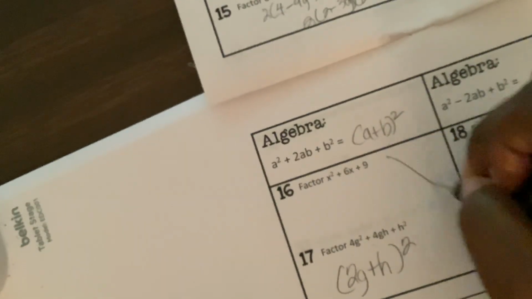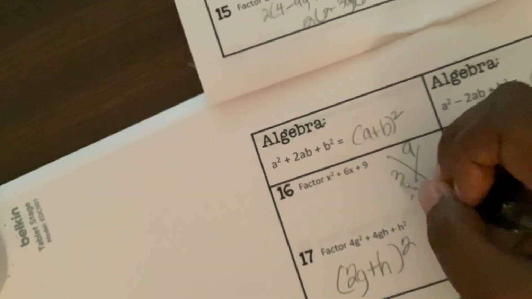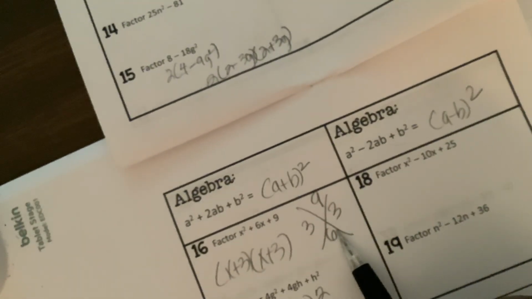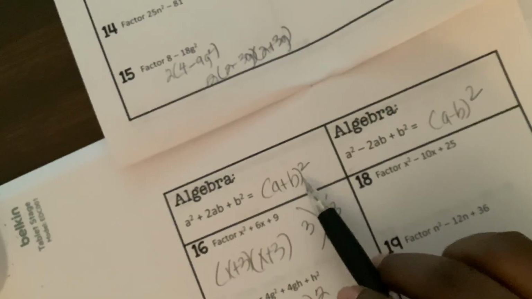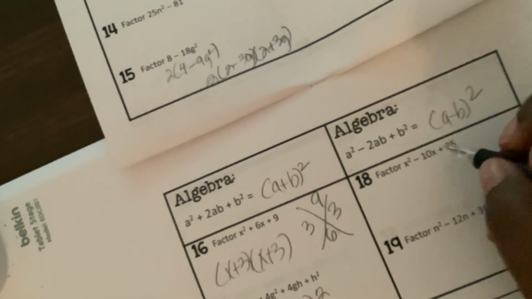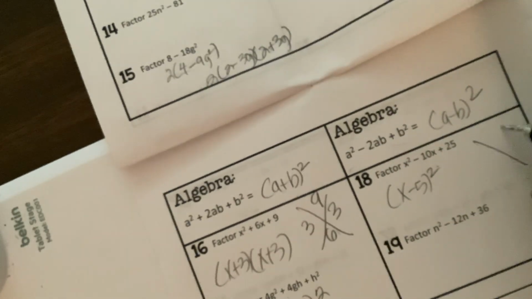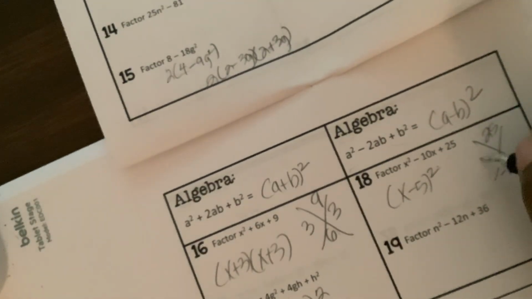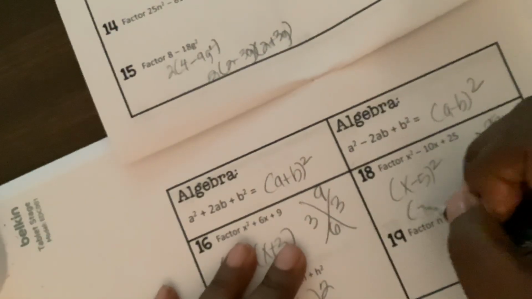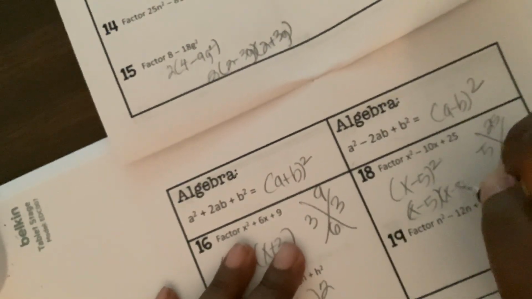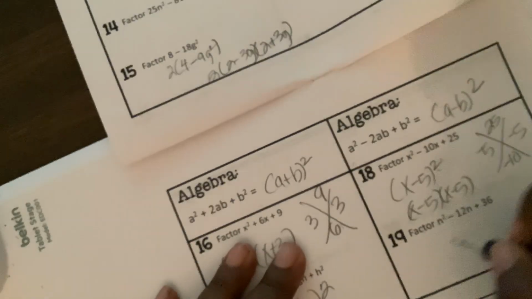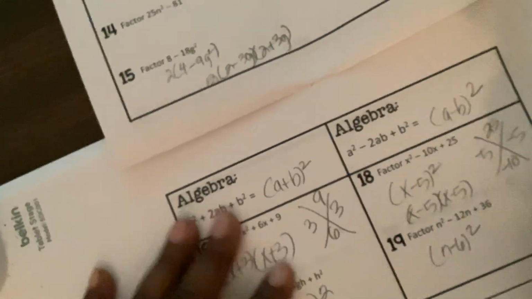But, you know, on the test, this is the way I taught you. Factors of 9 that add up to 6, 3, 3. So x plus 3 times x plus 3 is perfectly fine, okay? You can factor it like that. That's something you'll memorize when you get into Algebra 2. For this one, it's going to be x minus 5 squared. But again, you don't have to memorize that. Factors of 25 that add up to -10. So it's going to be a -5 and a -5. And you would write it as x minus 5 times x minus 5. Okay? And this one is n minus 6 squared.